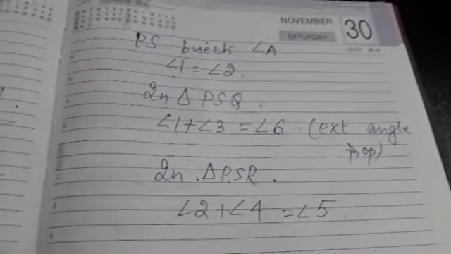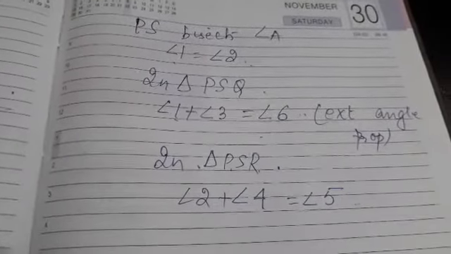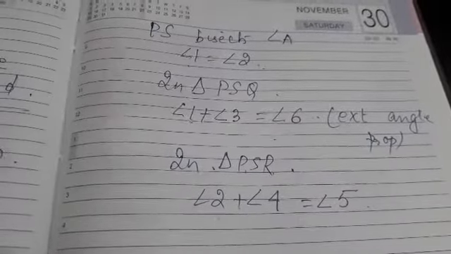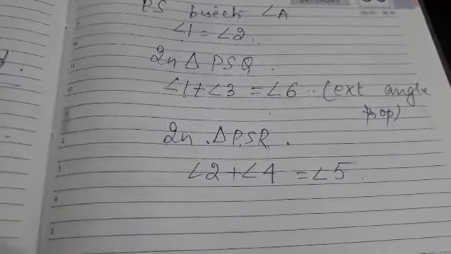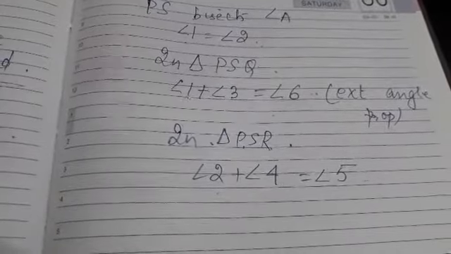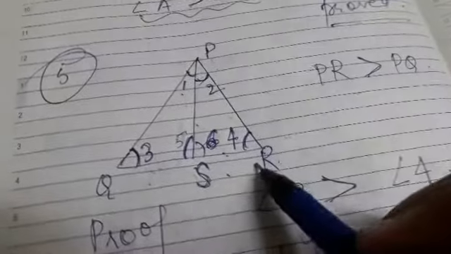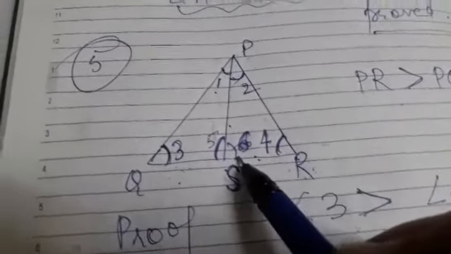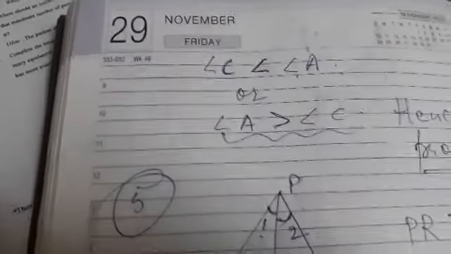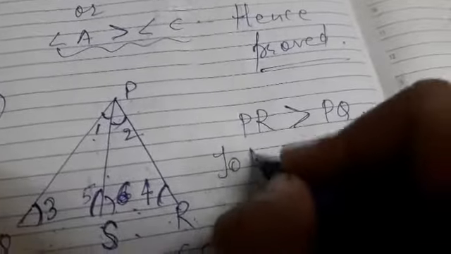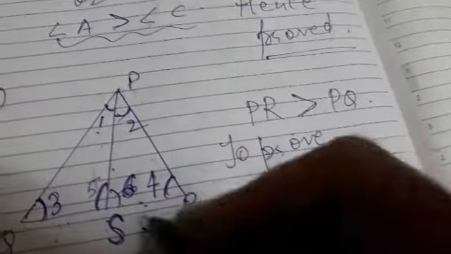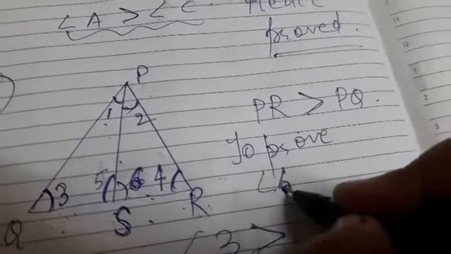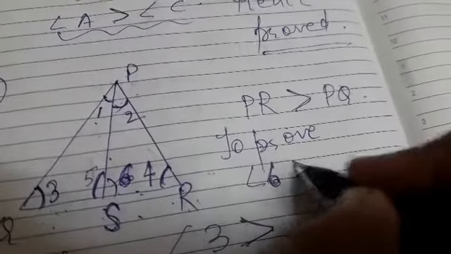Now, we have to prove that angle PSR is greater than angle 5. That is, angle 6 is greater than angle 5. We have to prove this. I'll write here: to prove angle 6, PSR, is greater than angle 5.